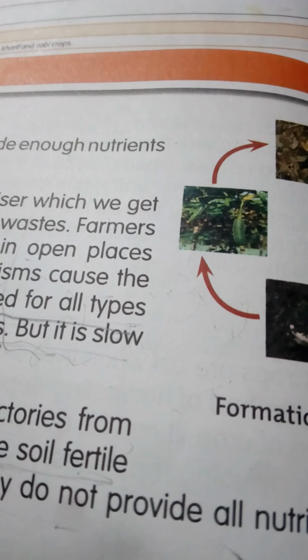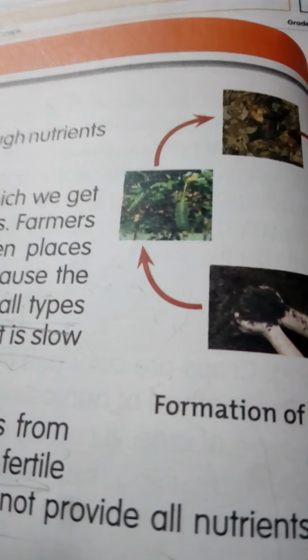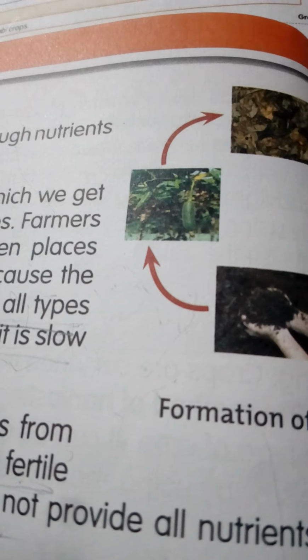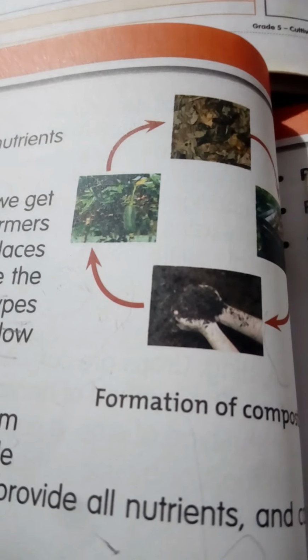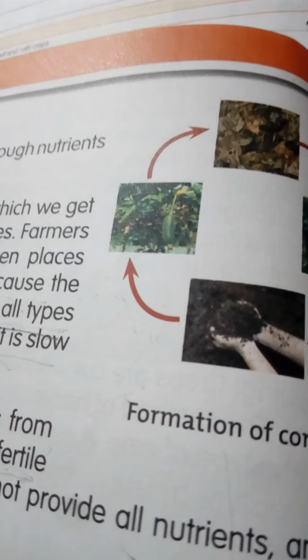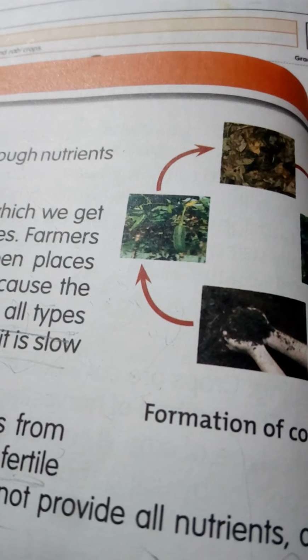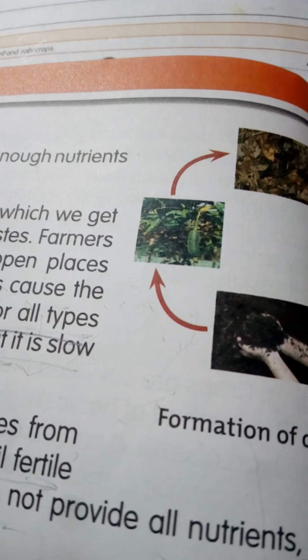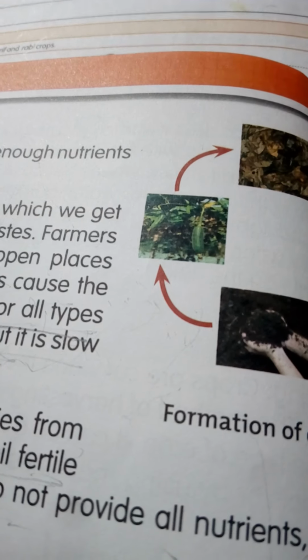So first, organic fertilizer. Manure or compost, we can also say organic fertilizer. We get it by the decomposition of plant or animal waste, or decomposition of dead organic matter like vegetable peels, dead leaves and animal waste.